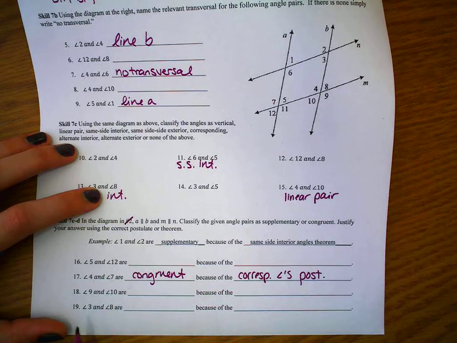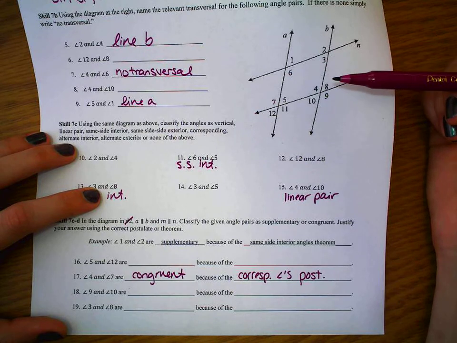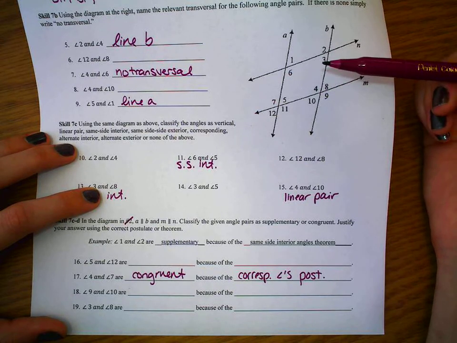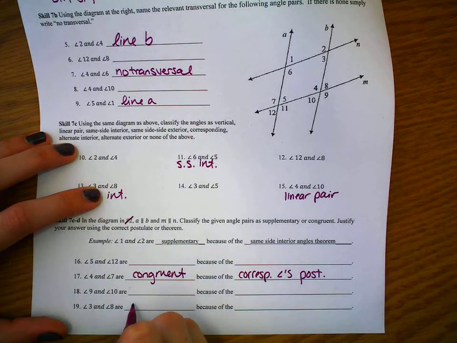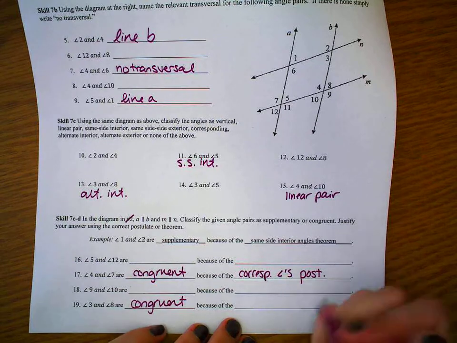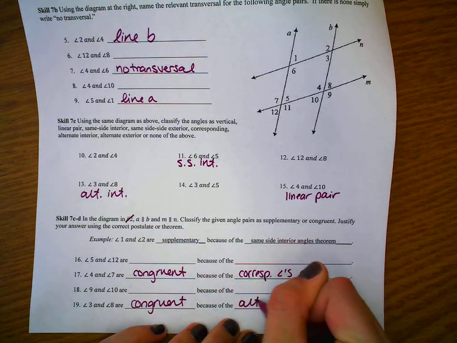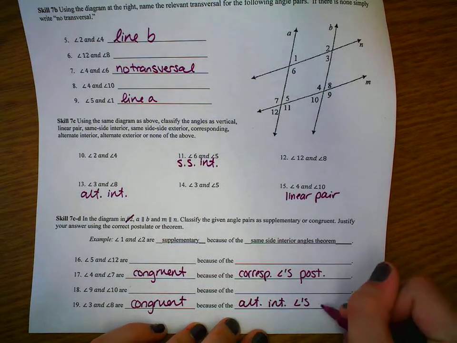Number 19. Angle 3 and angle 8, if you take a look at our picture, angle 3 is here and angle 8 is here. Those are alternate interior angles. And we know alternate interior angles to be congruent when our lines are parallel. So again, we have that they are congruent, and now it's because of the alternate interior angles theorem.